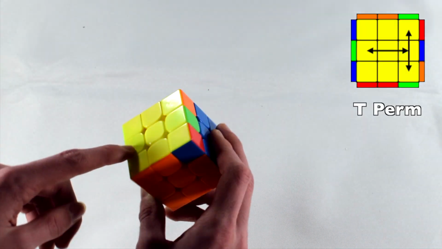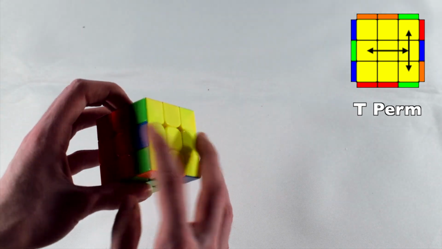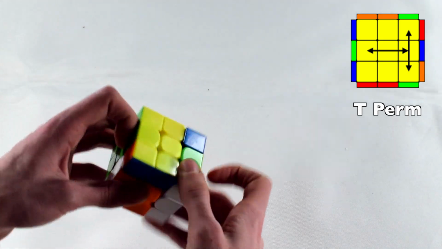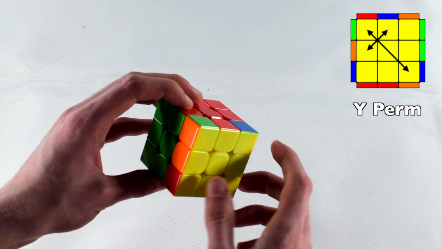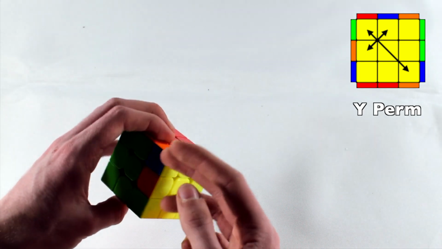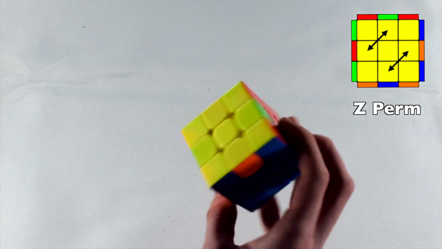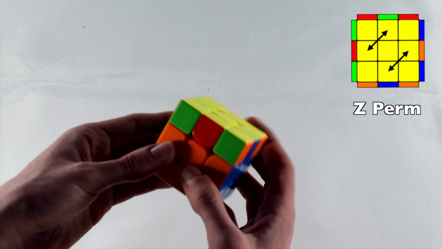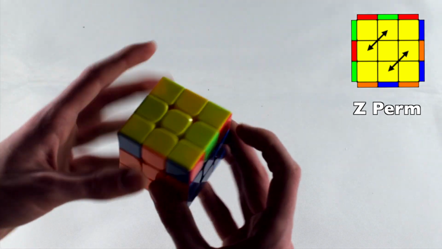For instance, the T-perm, these two always need to be swapped. No matter how you hold it, these two always have to be swapped. A Y-perm, as another example, is that these two always need to be swapped. No matter which way you hold it, these two need to swap. It doesn't change which direction they need to go. Even the Z-perm follows in the same category, even though some people would argue otherwise. I'm not going to address that because that's a completely different topic. But no matter what, with one single turn, these two always need to swap and these two always need to swap.